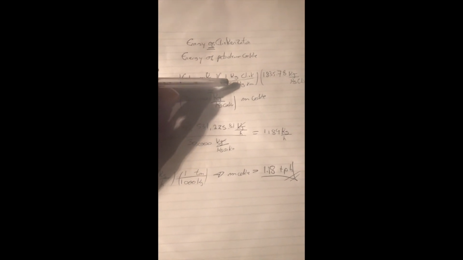Problem number 7. If petroleum coke is used in the clinkerization process, how many metric tons of this fuel are required per hour, TPH, to complete the process? Well, we know that the energy of clinkerization equals the energy of petroleum coke. So we have the 30 tons of raw material per hour. We change them here from ton to kilogram. Then we do the conversion from the mass of raw material to the mass of the clinker.